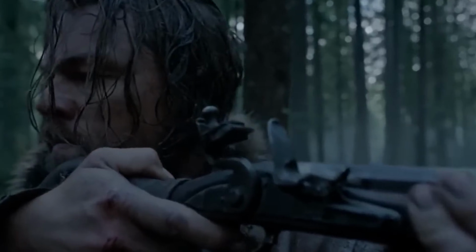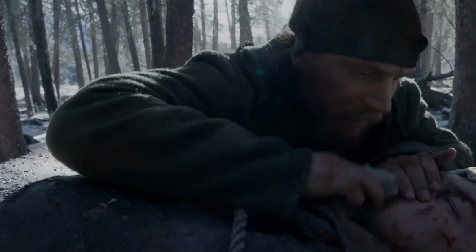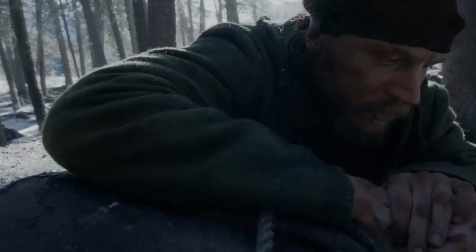4, the plural antagonist. Usually, when you have more than one antagonist, they're in different categories. For instance, in The Revenant, a bear is the antagonist when he mauls Leo DiCaprio, and then John Fitzgerald, played by Tom Hardy, is the other antagonist.